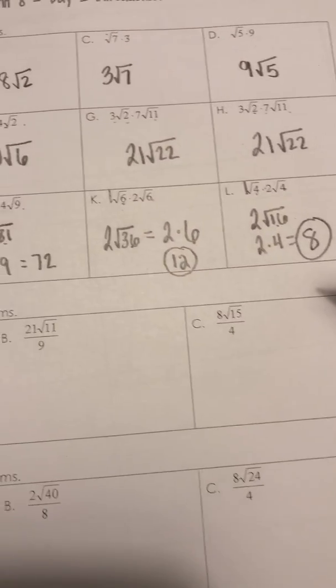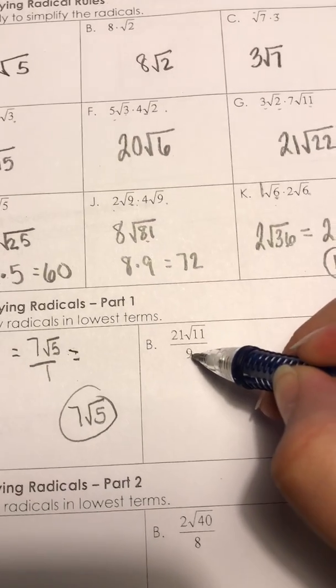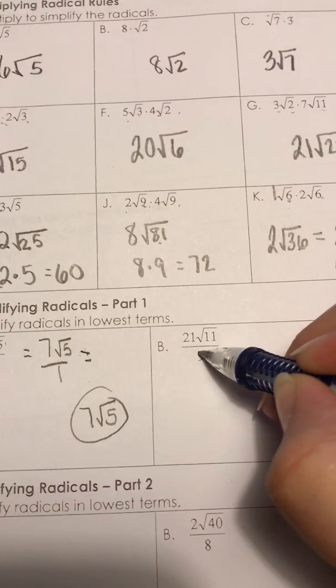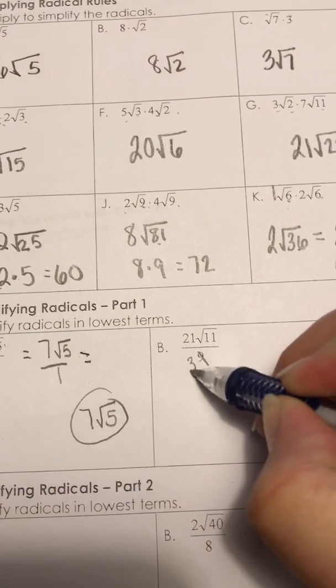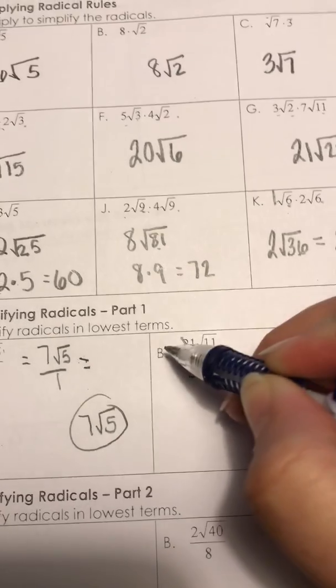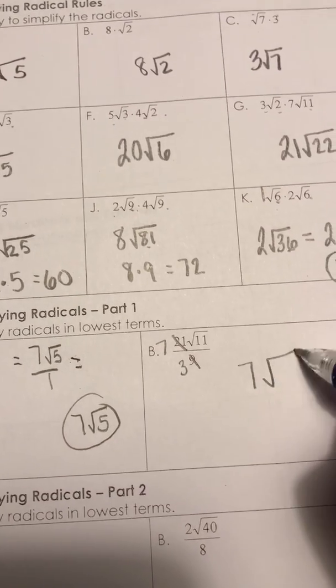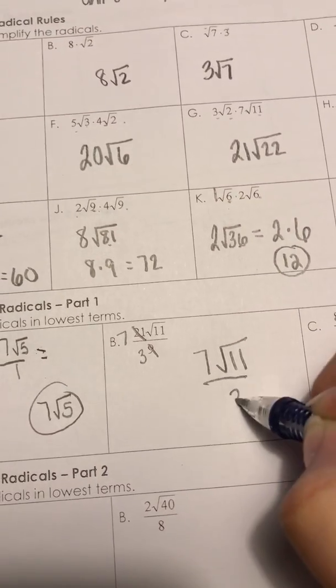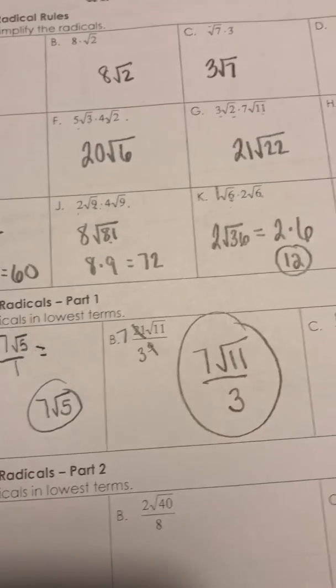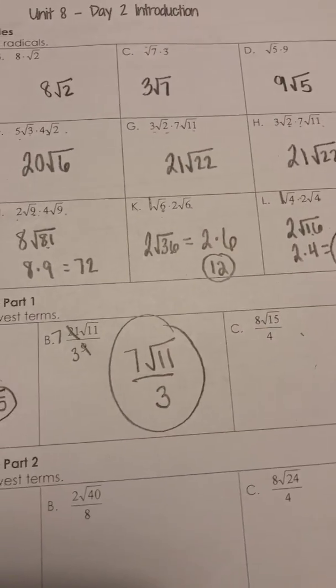And then the rest are the same idea. This is probably a good one to do. 21 and 9 are divisible by 3. So 9 divided by 3 is 3. 21 divided by 3 is 7. So you have 7 radical 11 over 3. And that is your answer. If you want to try C, go for it and then check it online.